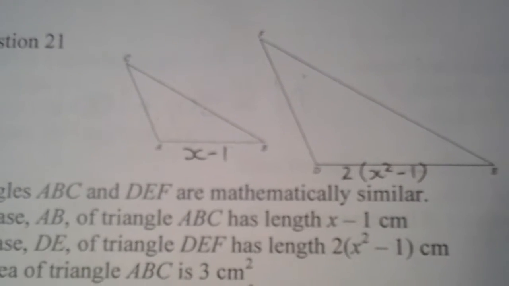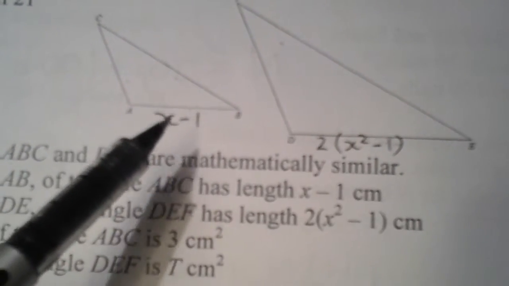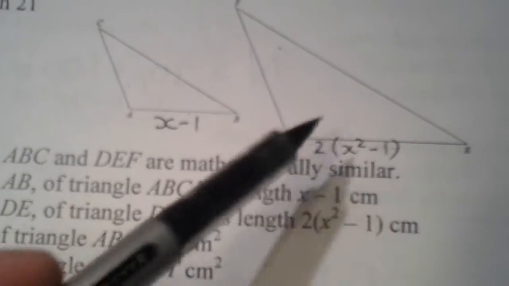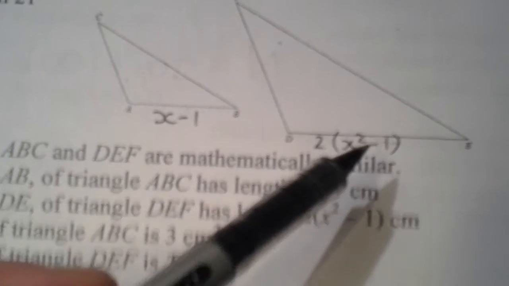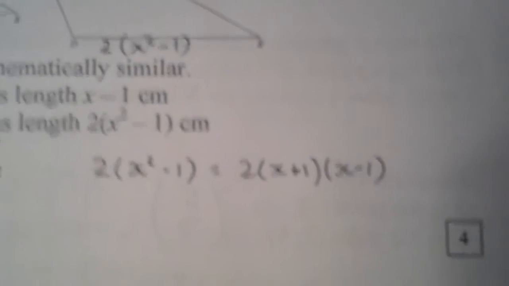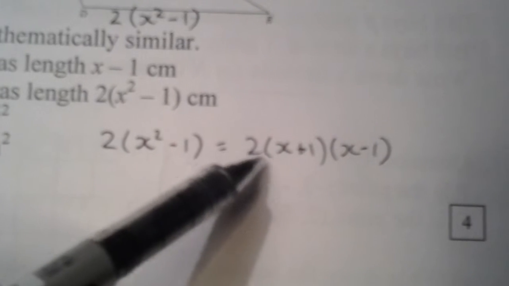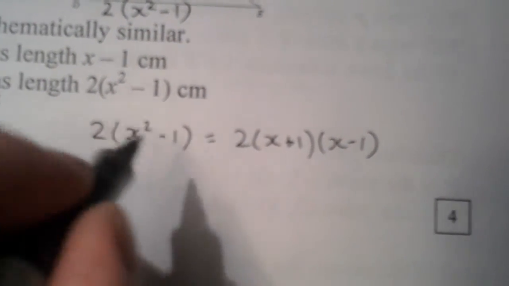Question 21 is about similar triangles, that means they're enlargements of each other. So you're looking for the scale factor enlargement to get from x minus 1 to 2 brackets x squared minus 1. The key here is to know that that is the difference of 2 squares and work from there. So rewriting it as 2 brackets x plus 1, x minus 1 by factorising it, you could see that the scale factor enlargement, the bit that's different between the two, is the 2 and the x plus 1. So the scale factor is 2x plus 2.